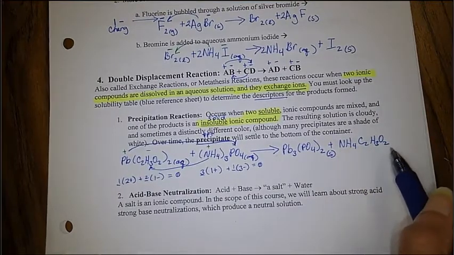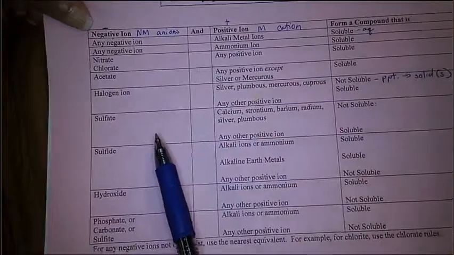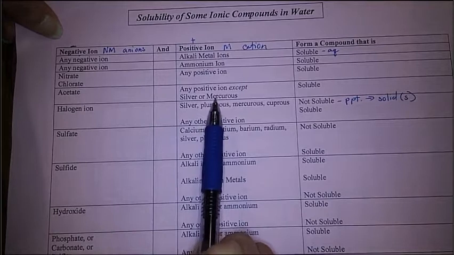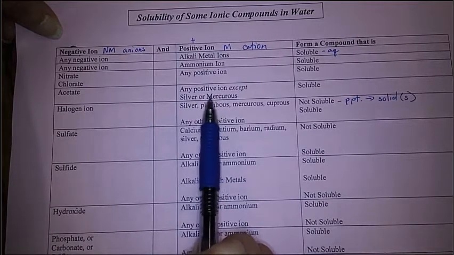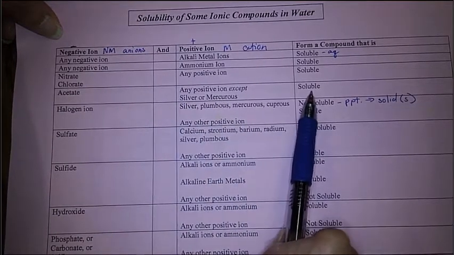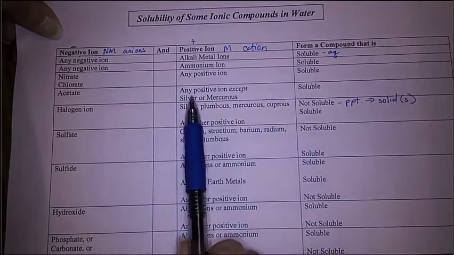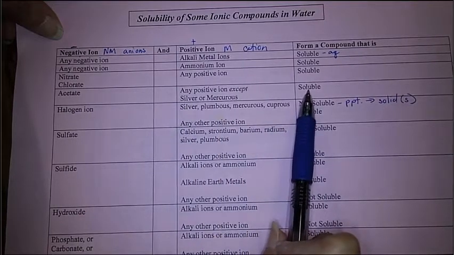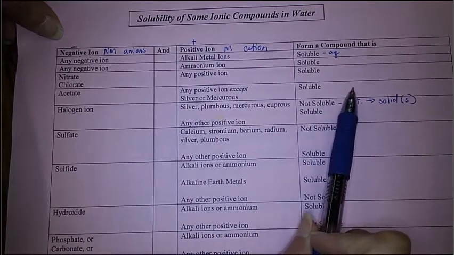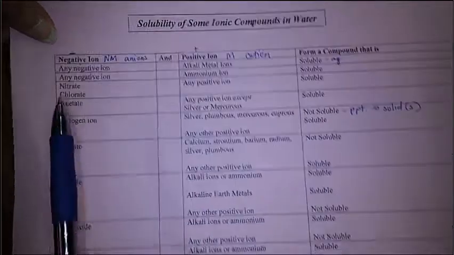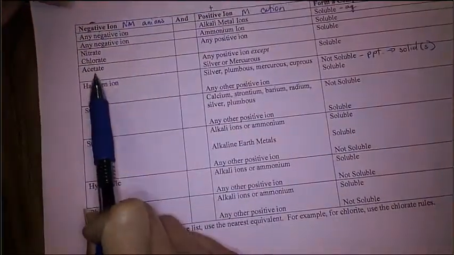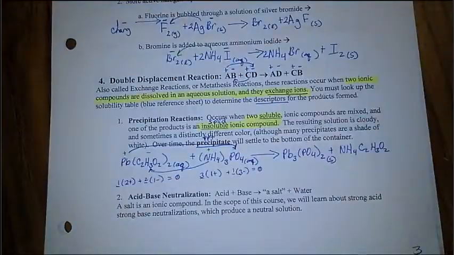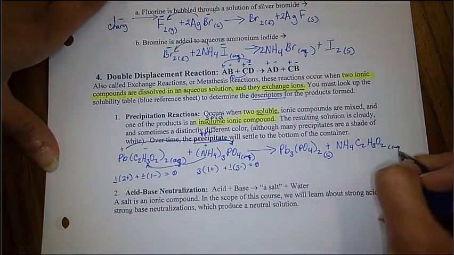Ammonium acetate, on the other hand, if I go ahead and find acetate, any positive ion except silver or mercurous. Well, that's not ammonium. Ammonium's neither one. Therefore, it will be soluble. If acetate happened to be bonded to one of those, then it would be a solid or not soluble. But in our case, our acetate's bonded to ammonium, which is neither one of these. So this is true. It's going to be soluble, so it's going to be aqueous.